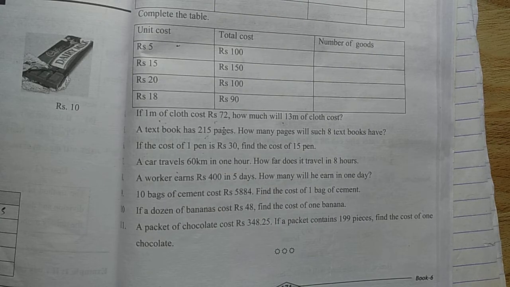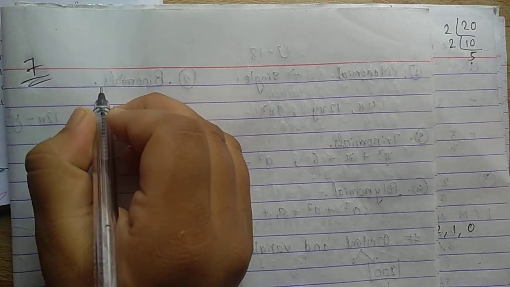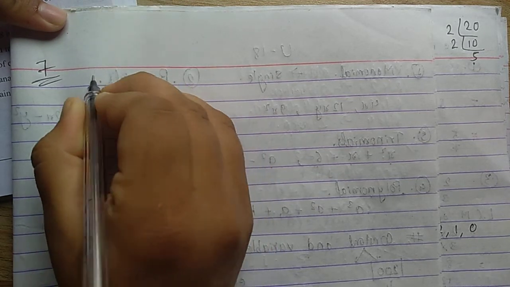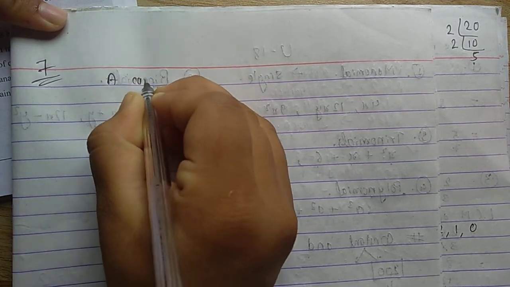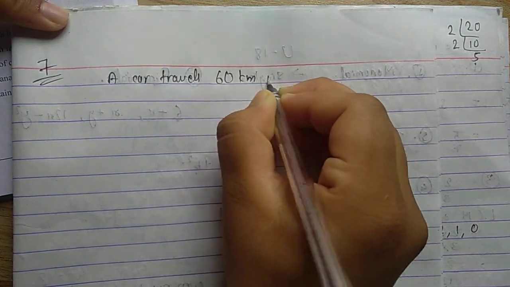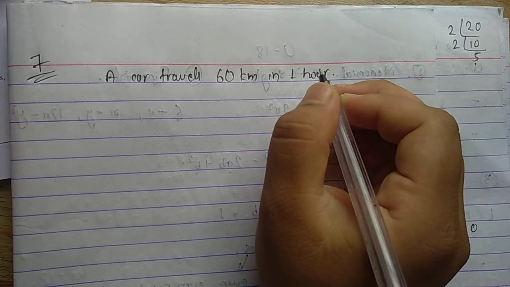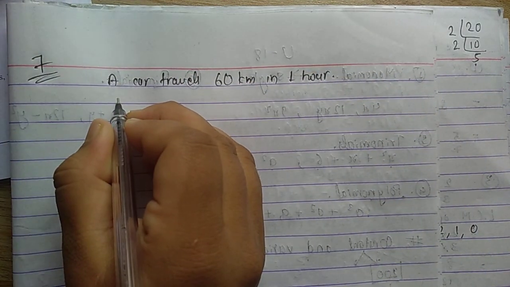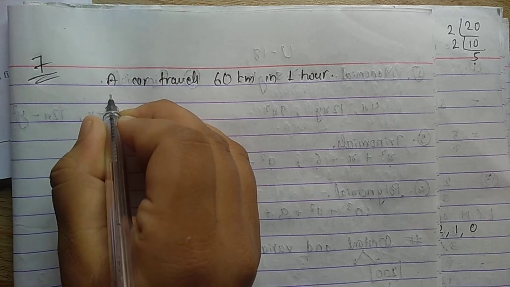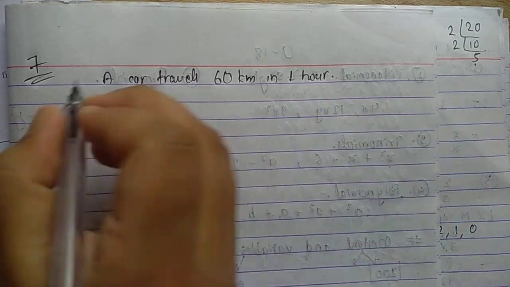Okay, let's do this. So here in question number 7, the question is asking that a car travels 60 kilometers in 1 hour. Then how far does it travel in 8 hours? So now we can do it like this. A car travels 60 kilometers in 1 hour, right?